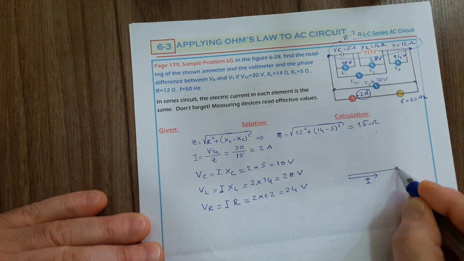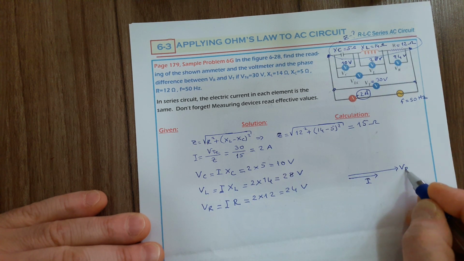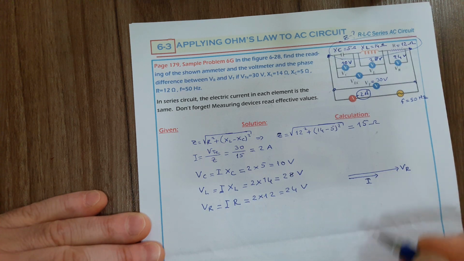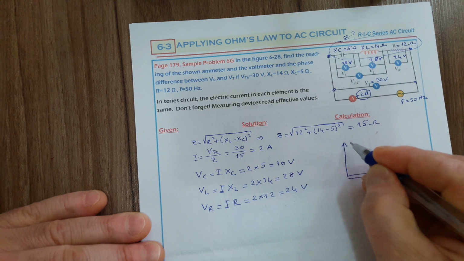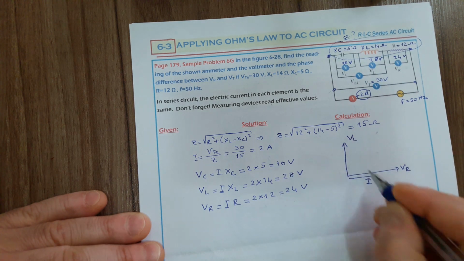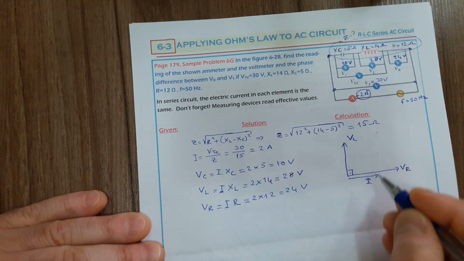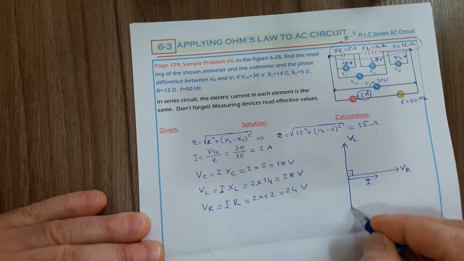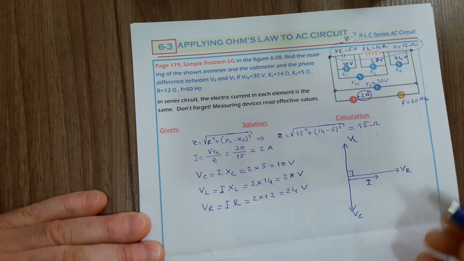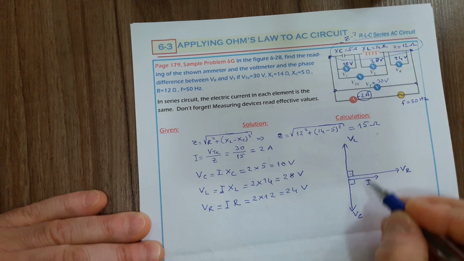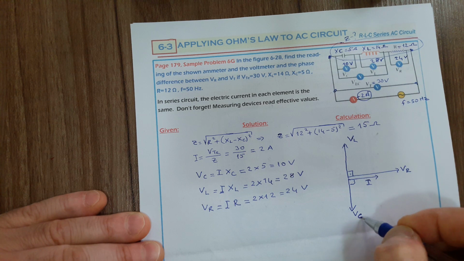So the potential difference across the resistor will be in phase, but the potential difference across the coil will lead the electric current by 90 degrees. But the potential difference across the capacitor will lag behind the electric current by 90 degrees. So this is VC. As you see, VL and VC are opposite vectors.